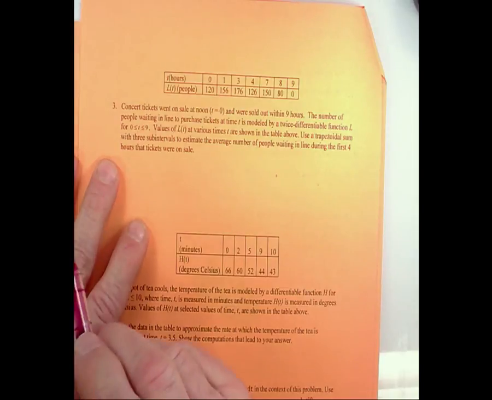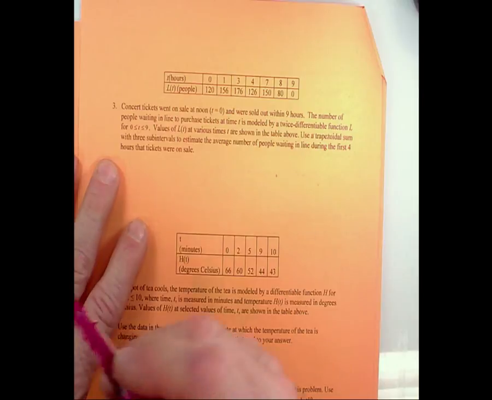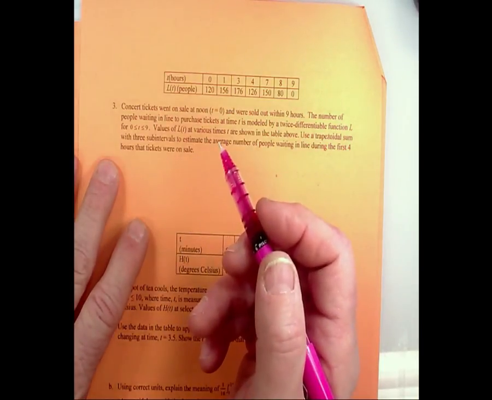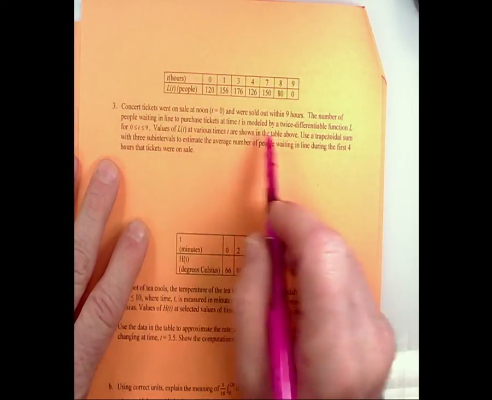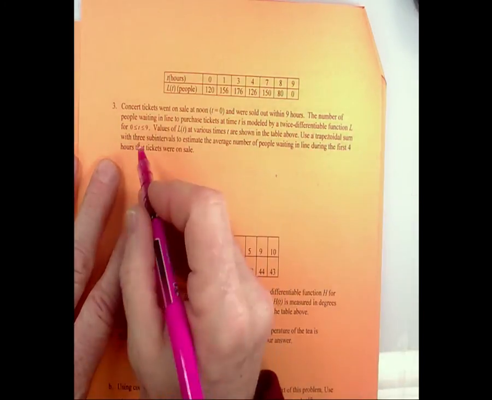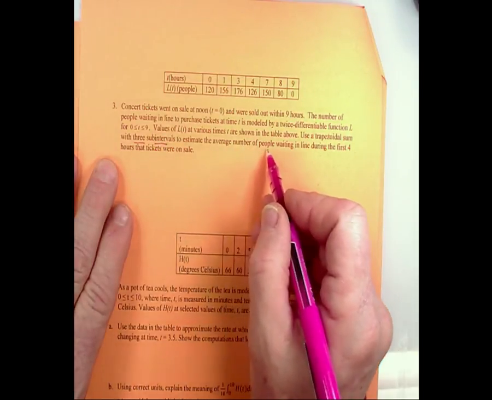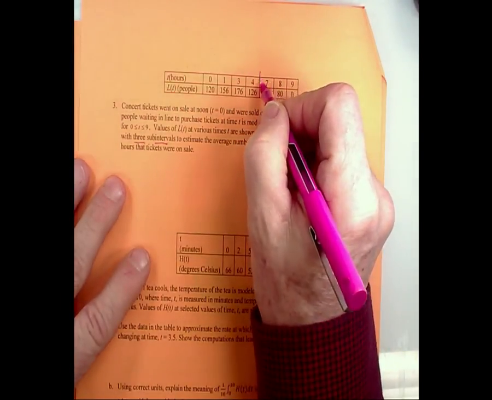Okay? They're saying that way, if they say it's twice differentiable, okay, you know the first derivative exists, the second derivative exists, and you know it's continuous. And then they said the values of L of t at various times are shown in the table above. Use a trapezoidal sum with 3 subintervals to estimate the average number of people waiting in line during the first 4 hours the tickets were unsold. The first 4. So that means I'm going to end right here, aren't I?